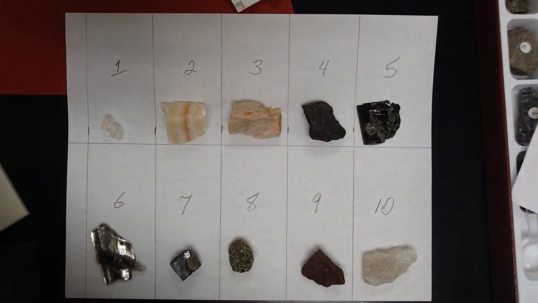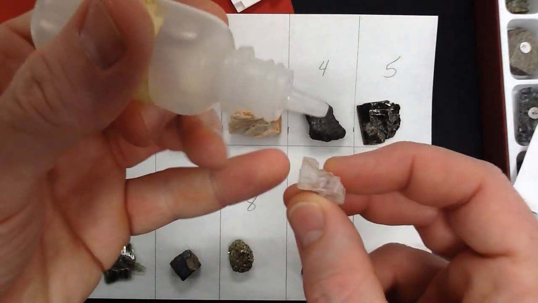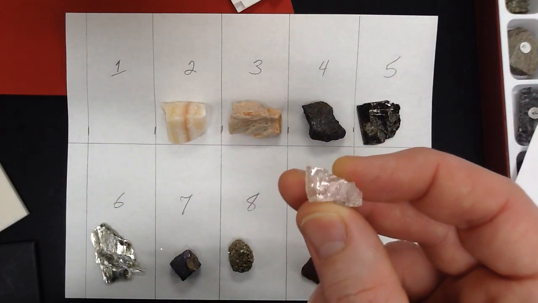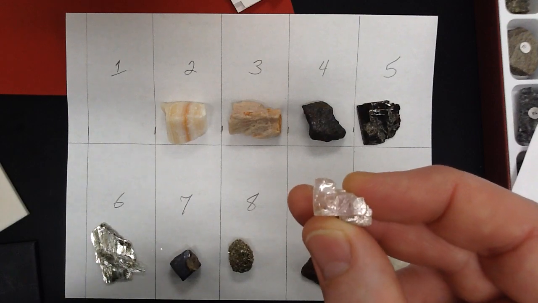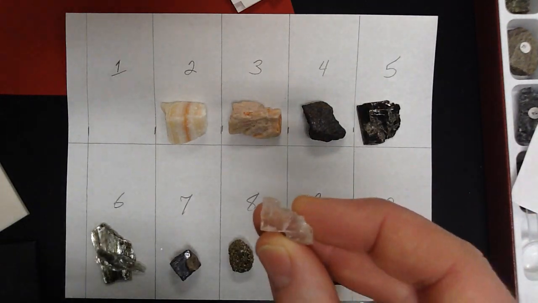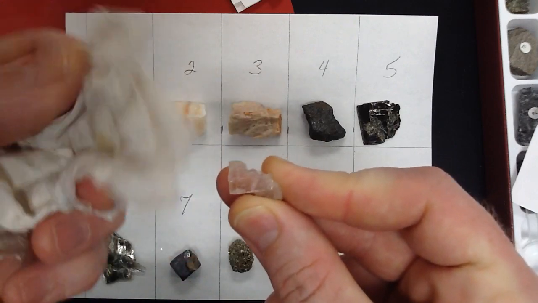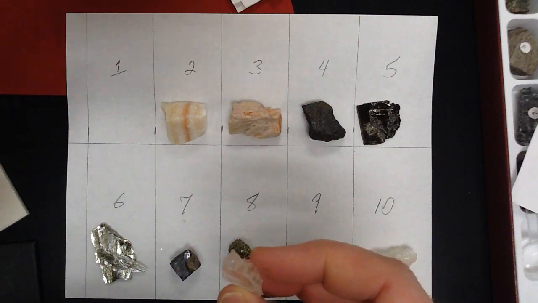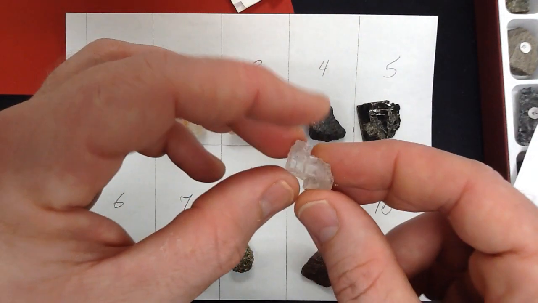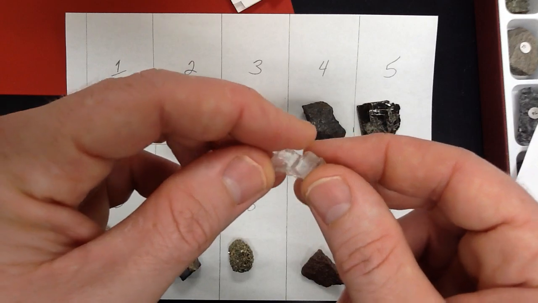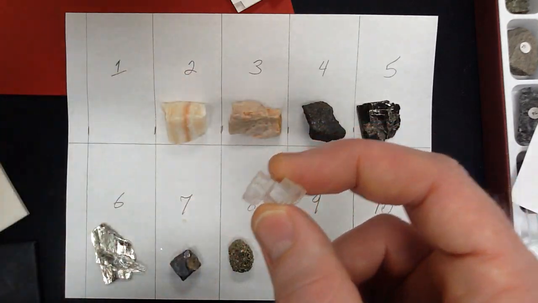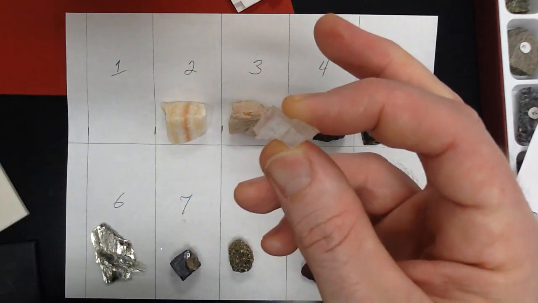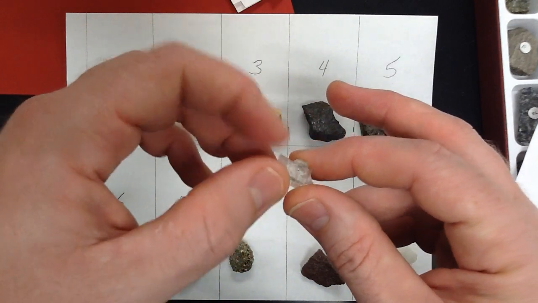Just to test, since we have it here, does this fizz with acid? Put a drop on here, and this does not fizz with acid. The acid just spreads out on it. You don't get any bubbles, no CO2 production, so it does not react with acid. And I'm not going to lick this particular piece, but I would tell you that if you did happen to lick it, it would have a salty taste on the tongue.